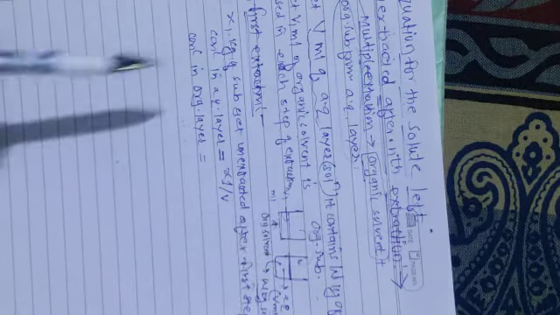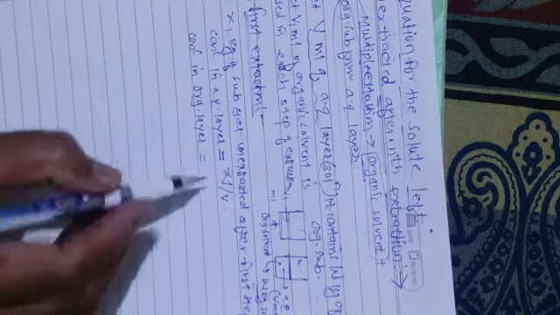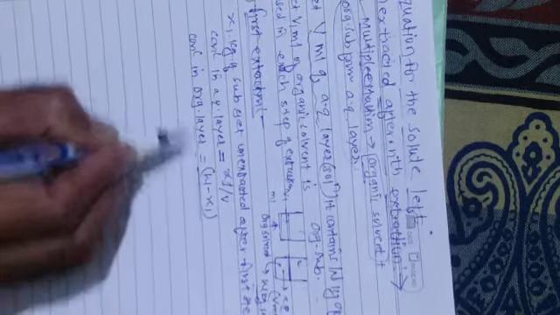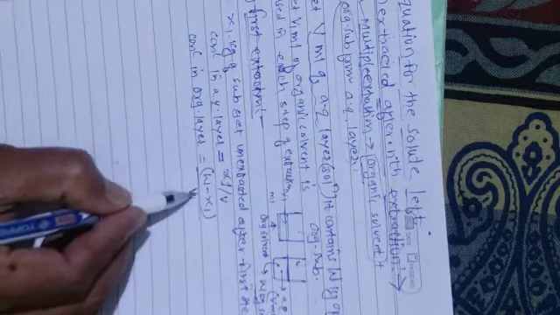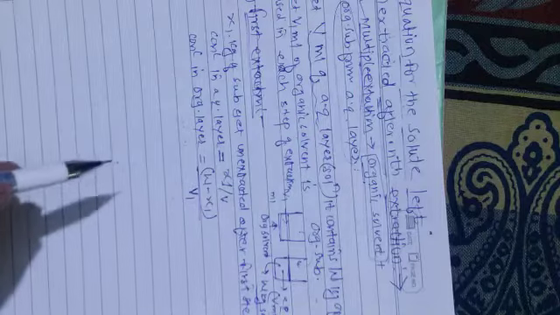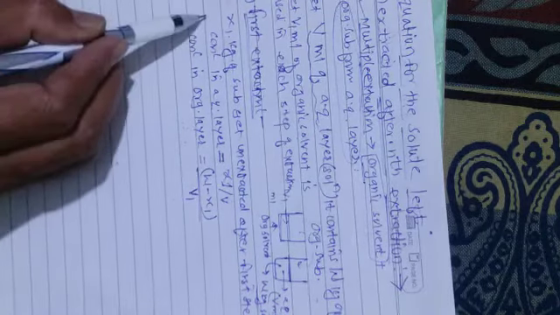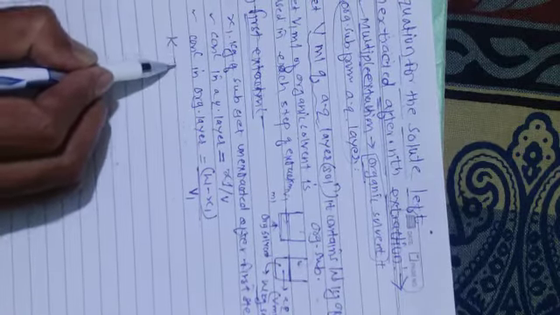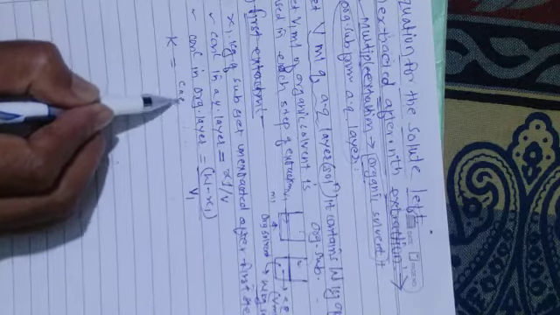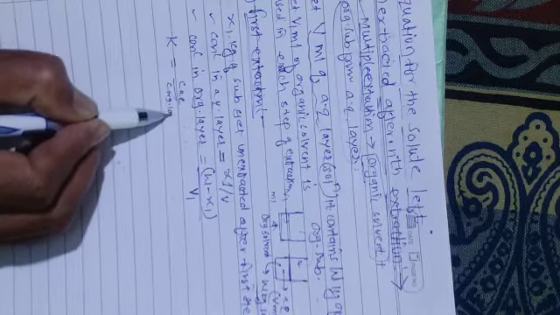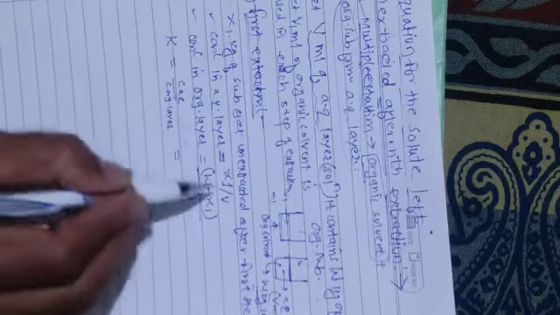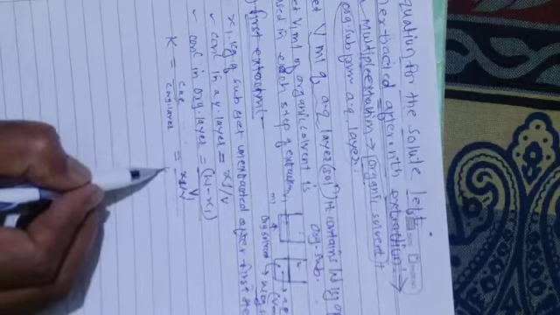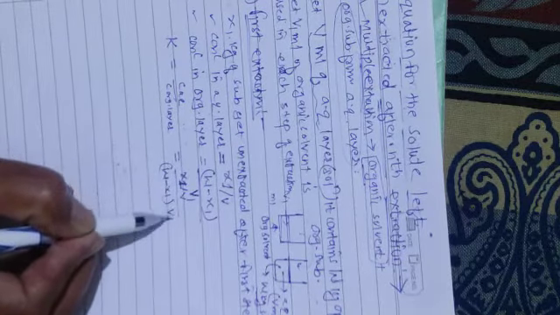Out of W kg, x1 is unextracted, meaning in the first extraction how much is extracted? W minus x1. Now how much organic solvent is taken? V1. Weight upon volume is nothing but concentration. Now you get the concentration in both layers, then calculate K according to Nernst distribution law, that is concentration in aqueous layer upon concentration in organic layer. Concentration in aqueous layer will be x1 upon V, and concentration in organic layer will be W minus x1 upon V1.